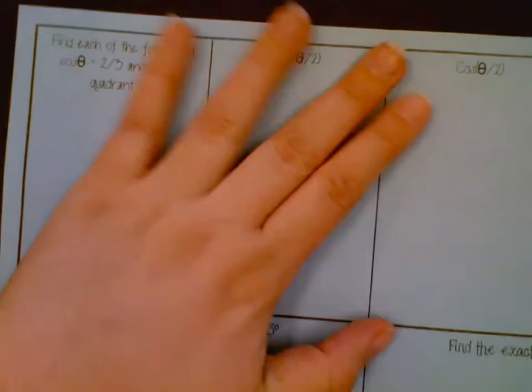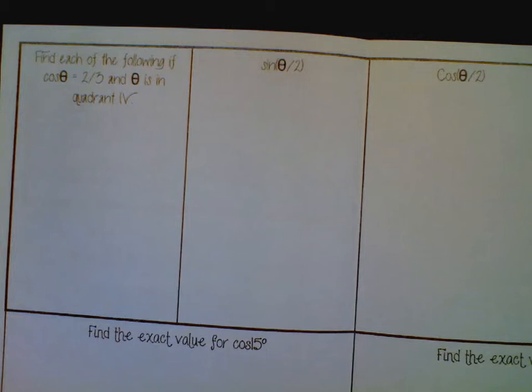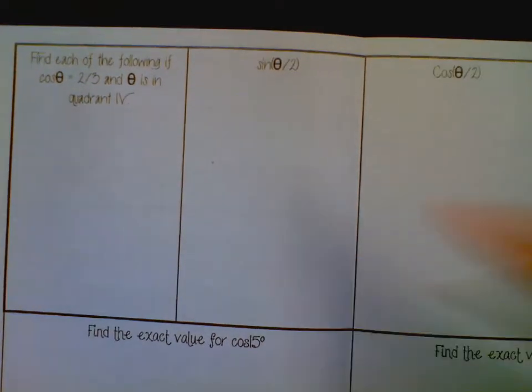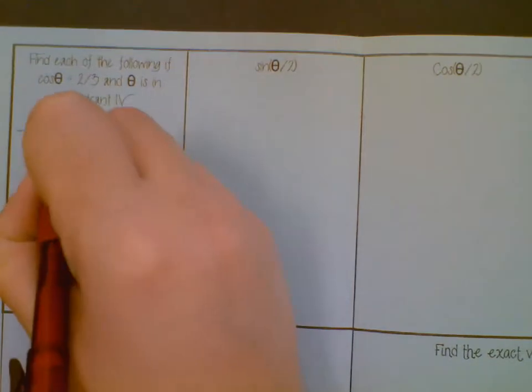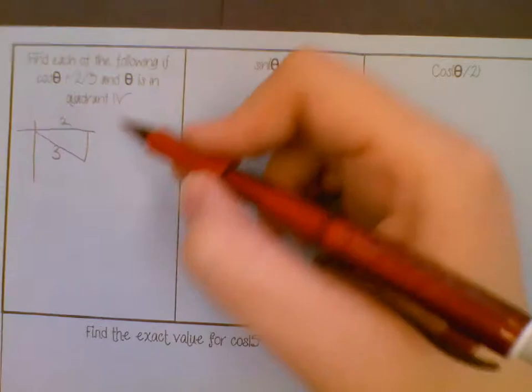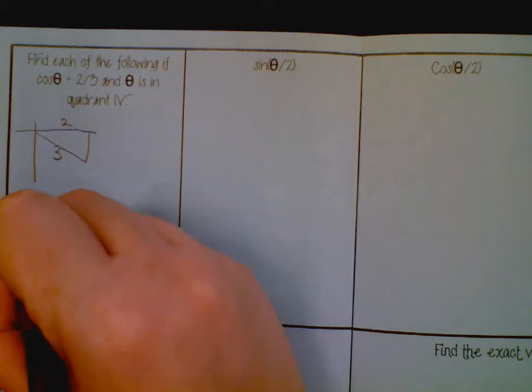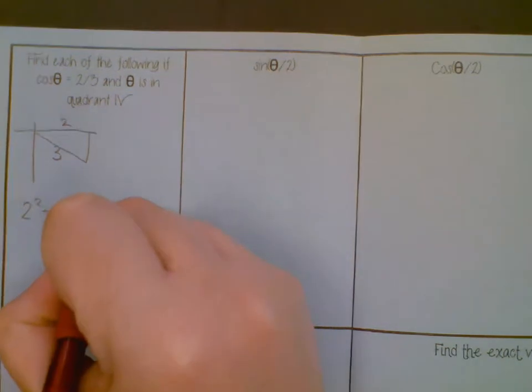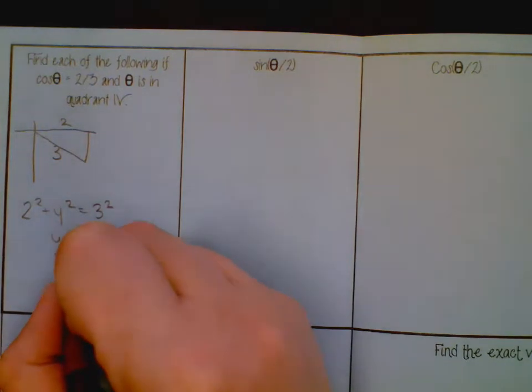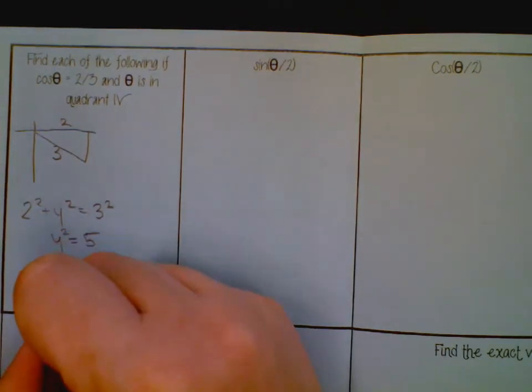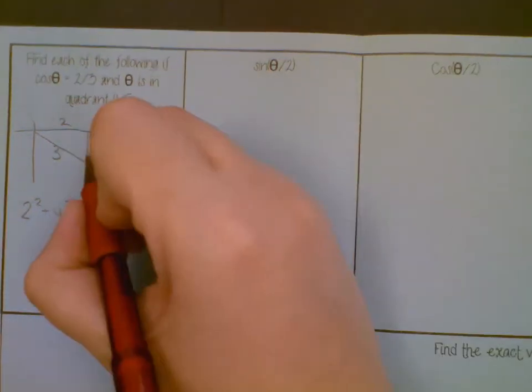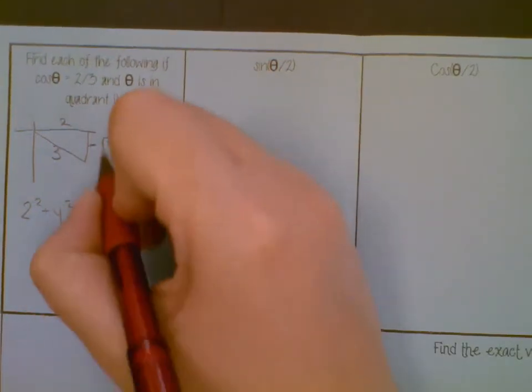So let's take a look inside. Those problems on the top all go together, and it's based off of this information on the left side. They told us that cosine is 2/3 and theta is in quadrant 4, and then we want to find all those half angles. So let's draw our picture. If cosine's 2 over 3, we have adjacent over hypotenuse. To find that third side, we'll do the Pythagorean theorem. So 2 squared plus y squared equals 3 squared. We get that that side is the square root of 5. Remember to make it negative since it's on the negative y-axis side.